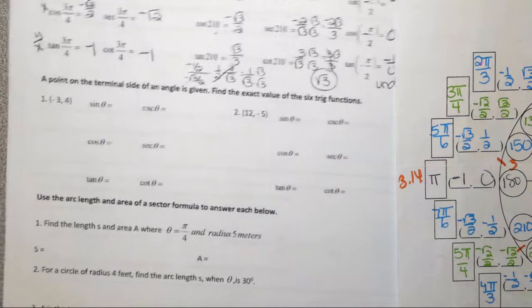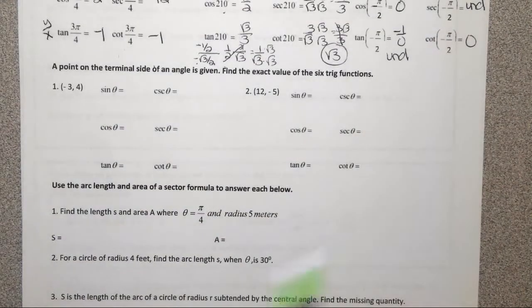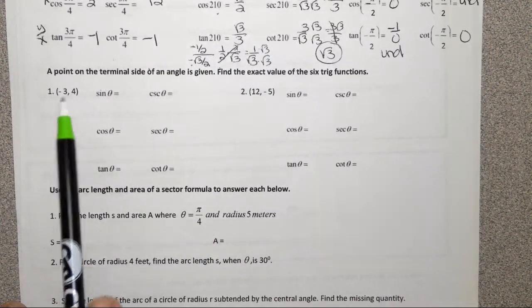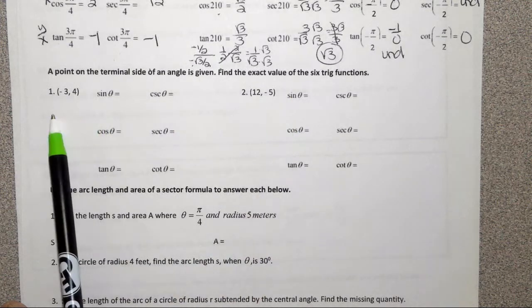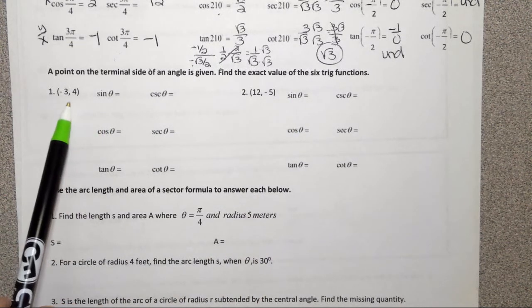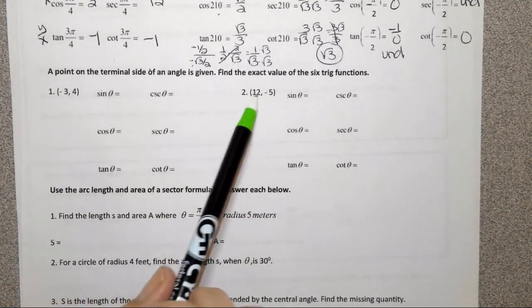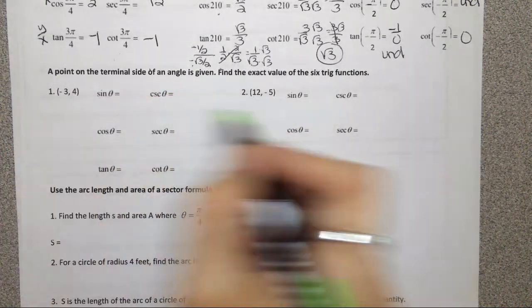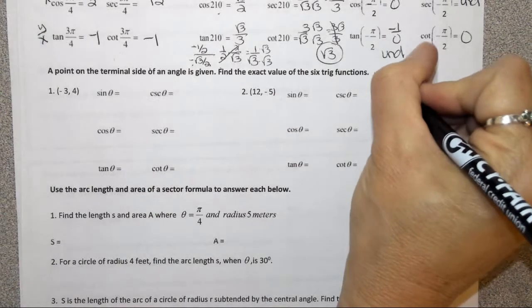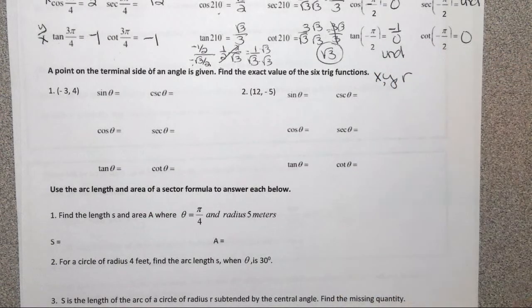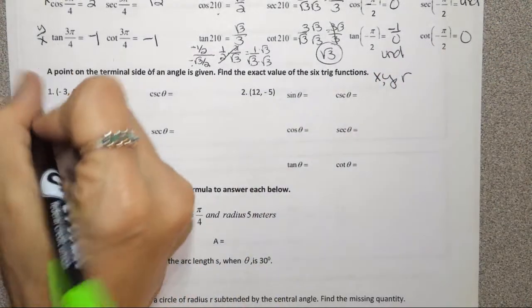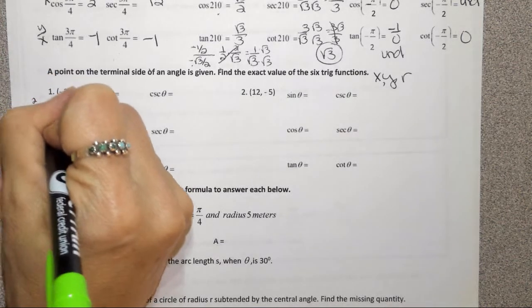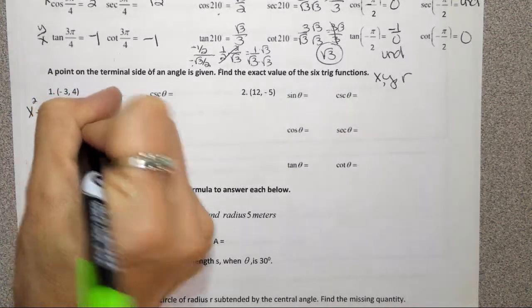In the next section, they want me to do the same thing, except here's the difference. None of these are on the unit circle. So I know they're not on the unit circle because 3 and 4 and 12 and 5 are all numbers bigger than 1. So when you see a problem like this on the test, I called these XYR problems in class. And we know that the equation for a circle is x squared plus y squared equals r squared.